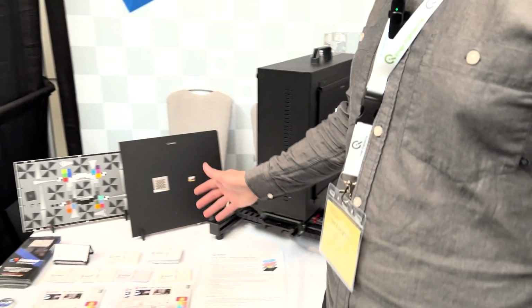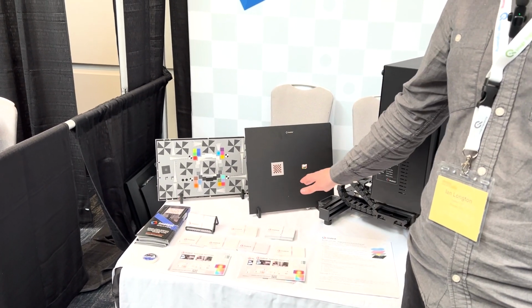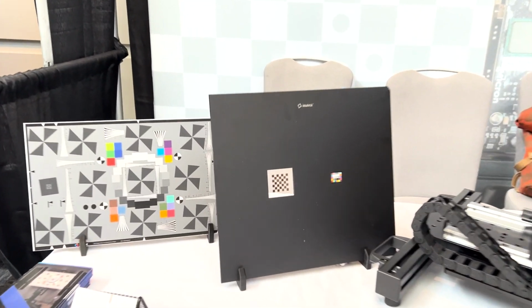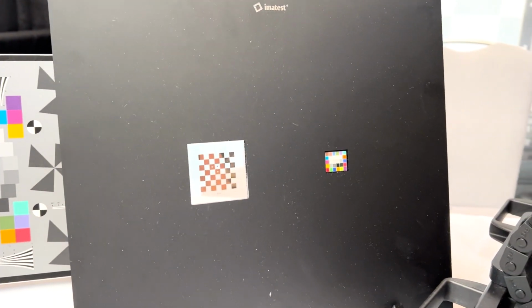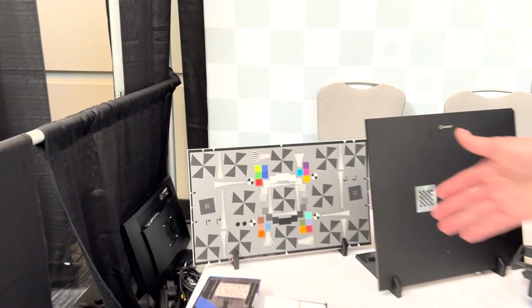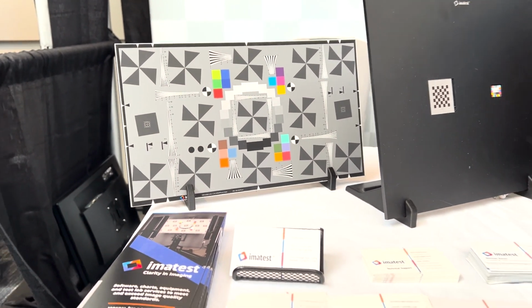And then we also have on display some of our different test chart options. We have high precision chrome on glass targets right next to a smaller reflective color chart, useful for endoscope testing. And that is next to the new ISO 12233 2023 version of the new resolution chart.